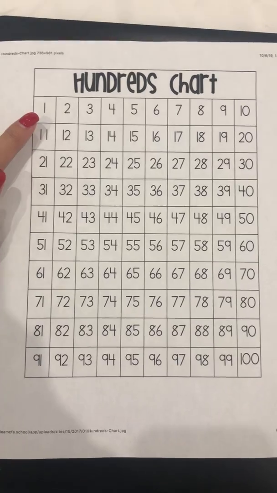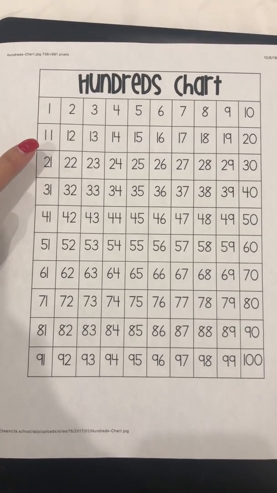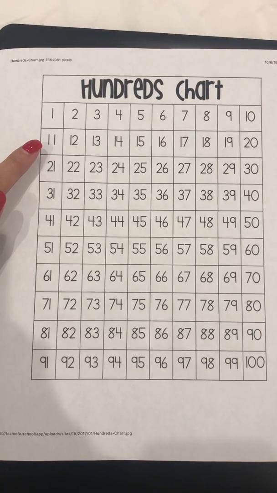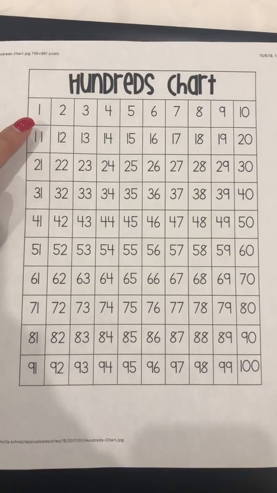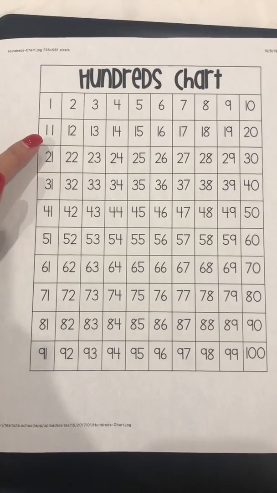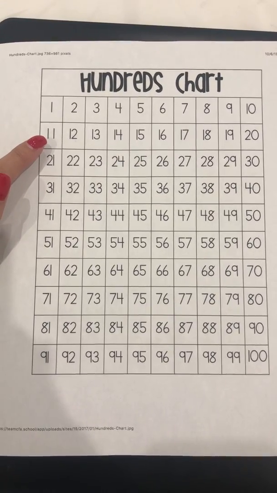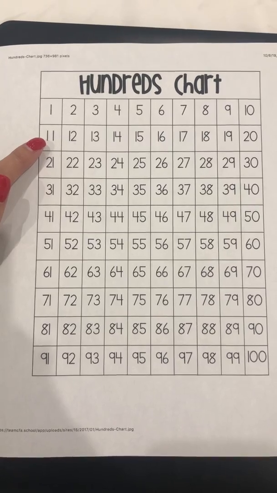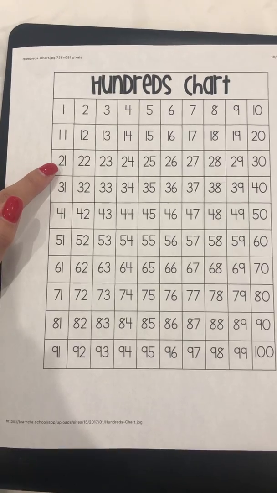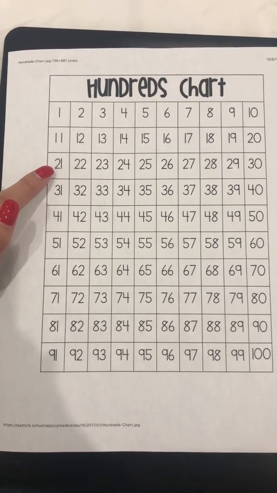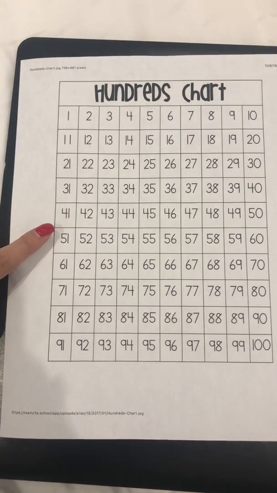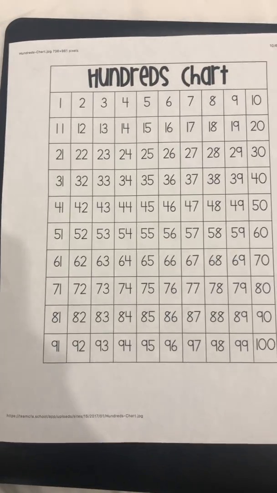So let's begin with the first column. Up here, we have the number 1. And then as we go down, we see that the numbers are changing. But what's changing in them is their tens place, right? At the number 1, we don't have a tens place because it's a single digit number. But as we go down to the number 11, we see that the tens place changed, and now we have a 1 in the tens place. And as we go down, we have the number 21, and we see that the tens place changed again to a 2. So that means that as we go down the columns of a hundredths chart, the numbers increase by 10.